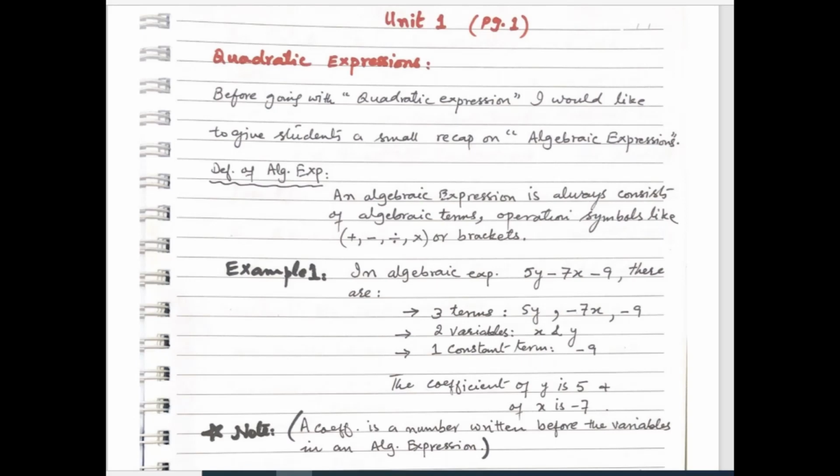Everything is written on this page. I am just explaining it again. Before going to quadratic expressions, I would like to explain linear expressions and algebraic expressions as it is written on the page.